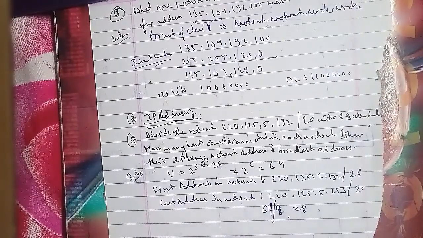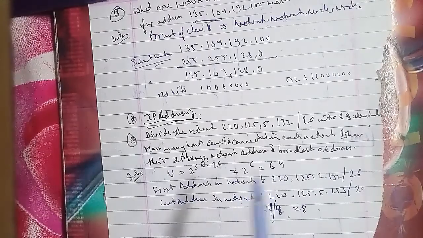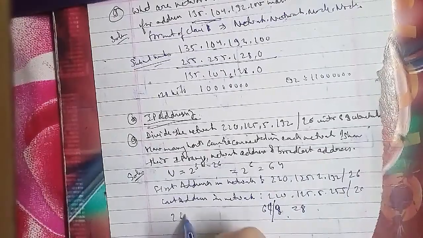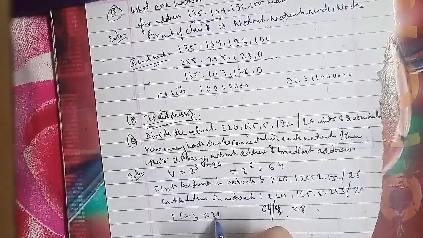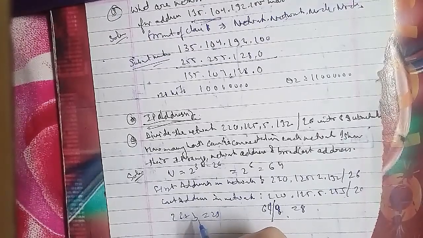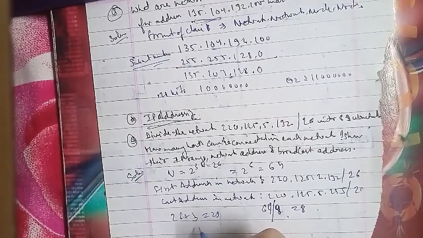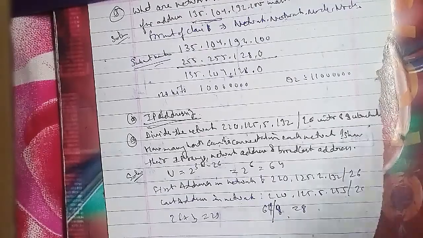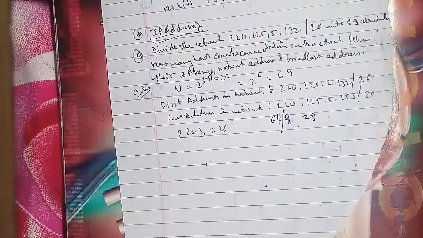Subnetwork 2 is 220.125.5.200 to 220.125.5.207, and the broadcast address is 220.125.5.207.